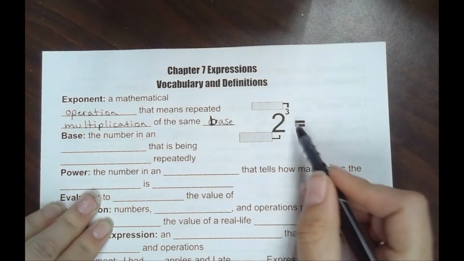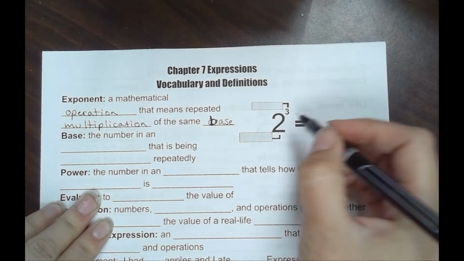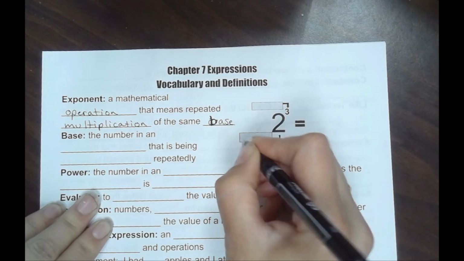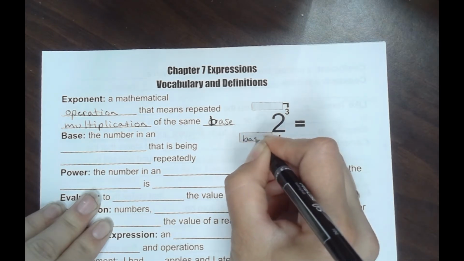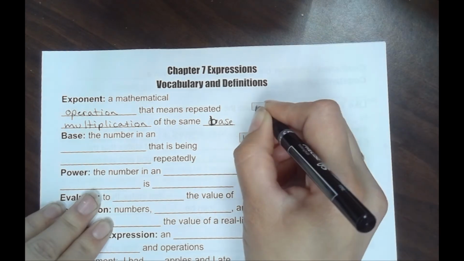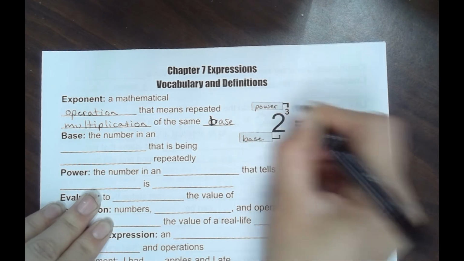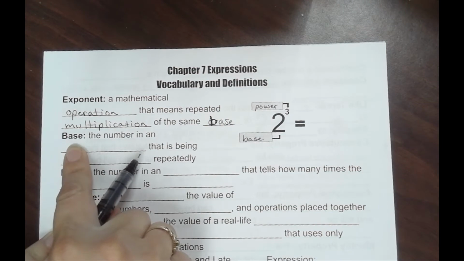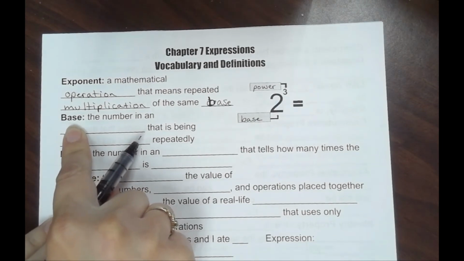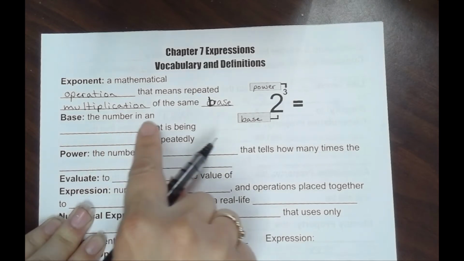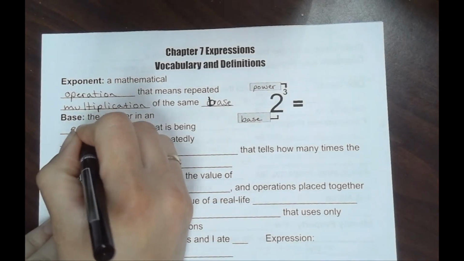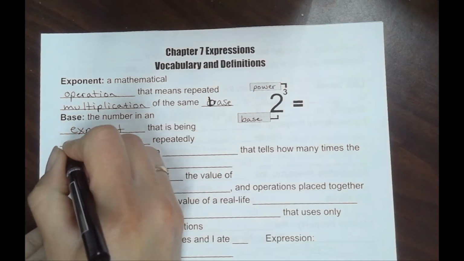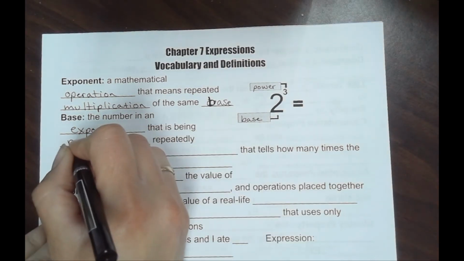So this right here is an exponent, all of this together. But there are two parts to it. We have the base, which is the bigger number, and we have the power. Okay? The base. So this is another one of our vocabulary words. Base is the number in an exponent that is being repeated or multiplied repeatedly.